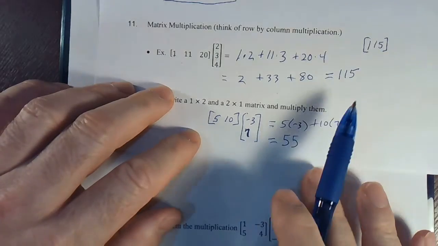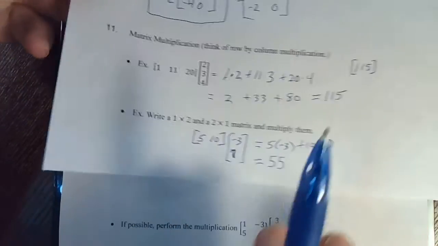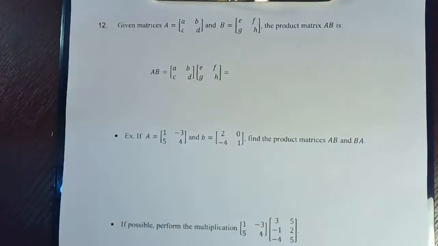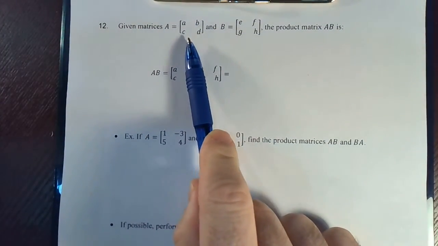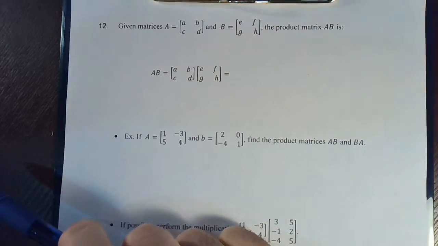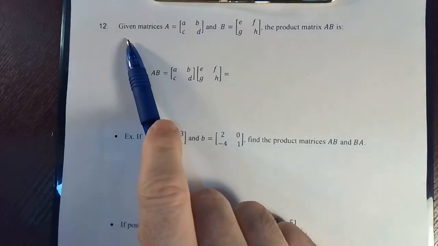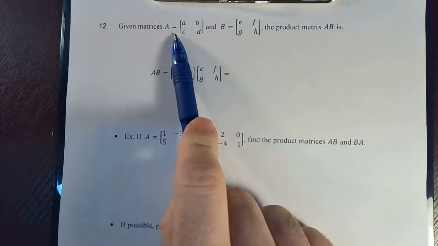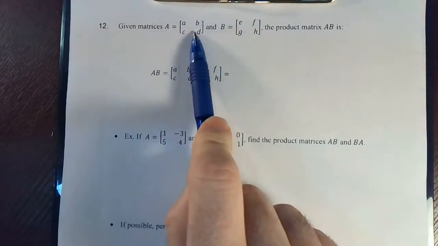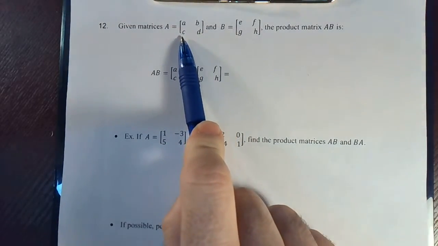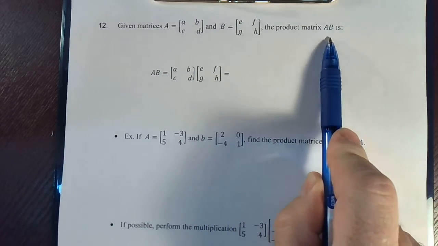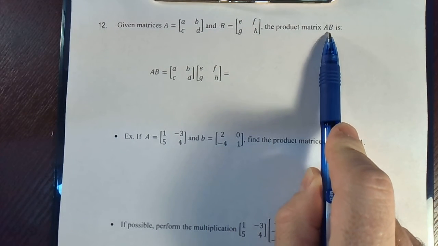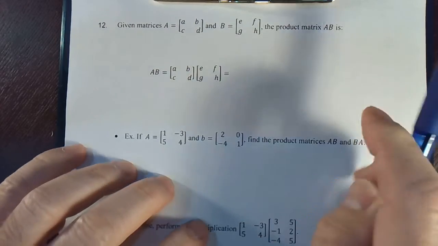We need to continue to do that as we expand to multiplying matrices that are not a row matrix times a column matrix. Let's learn how to multiply matrices. Given matrices A and B, and notice that I didn't put numbers in, we just put variables in, A, B, C, and D, and E, F, G, and H. The product matrix A times B is obtained as follows.